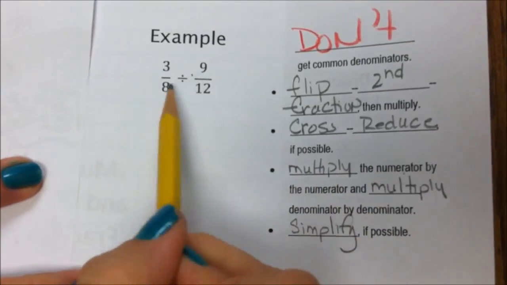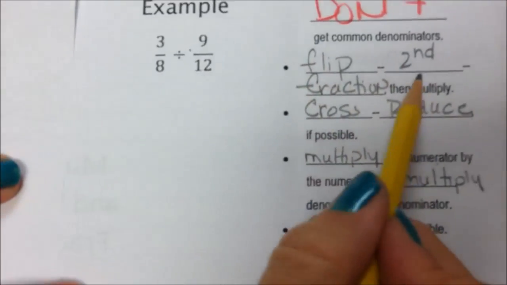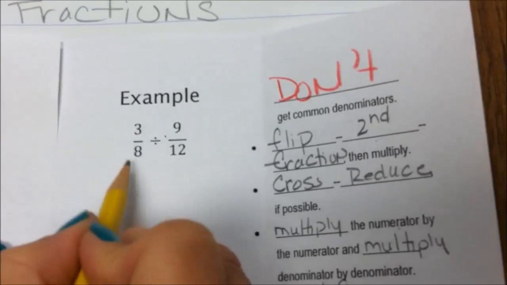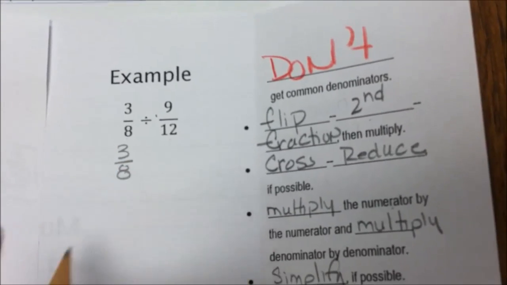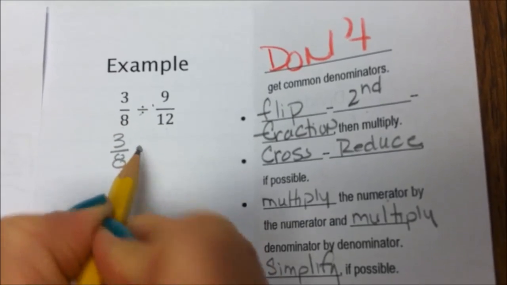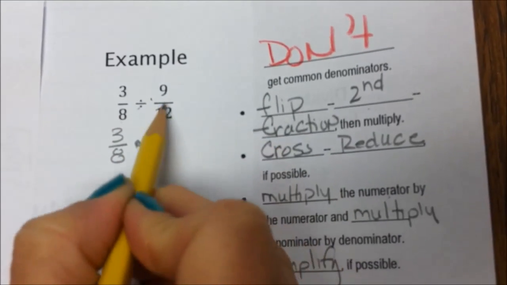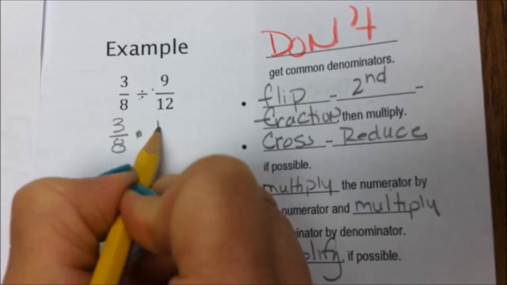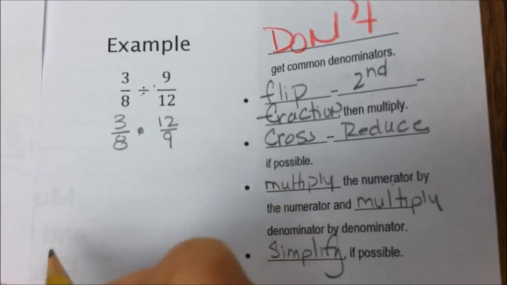Alrighty, so here's our first example. You are going to keep the first fraction the same. You change the division sign into a multiplication sign, and then you're going to flip the second number, or take the reciprocal of the second number.